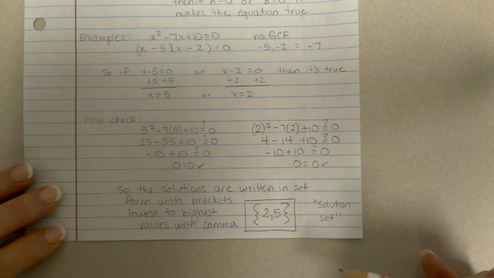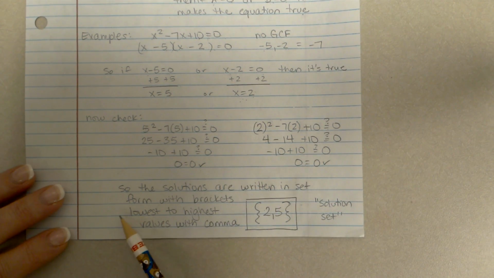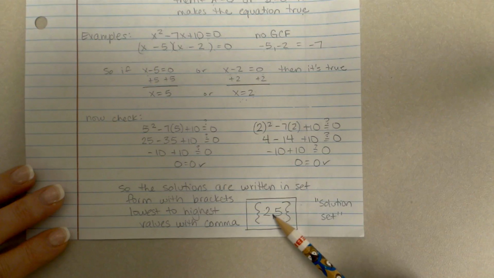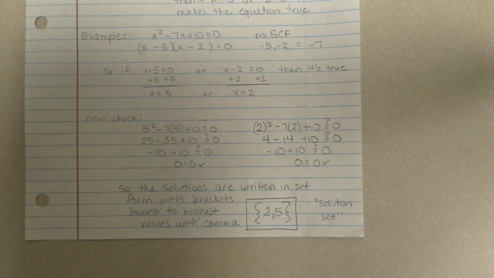Now, since x has more than one solution, you write it in the form of brackets, because these are the solutions to the equation, and you put the lowest number first, like if you were on a number line, so the negative numbers would go before positives, and you just separate it with a comma. This is called your solution set, because there's more than one answer. All right, so let's do some more.